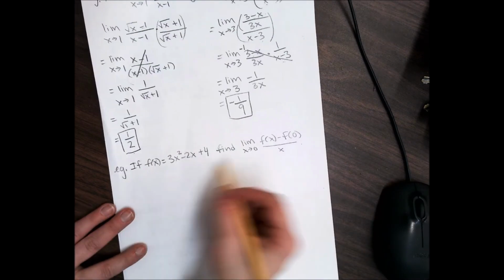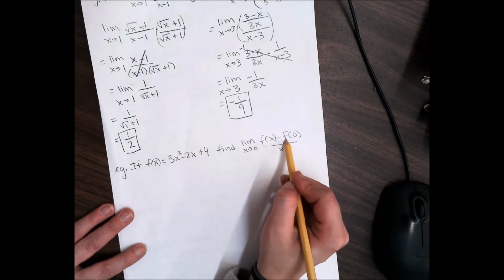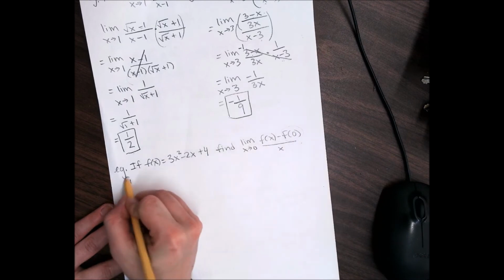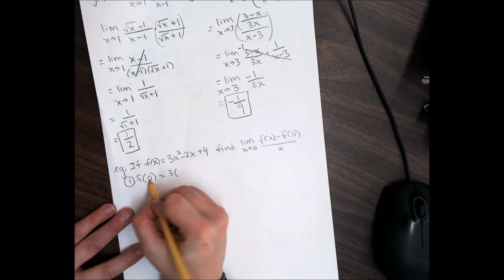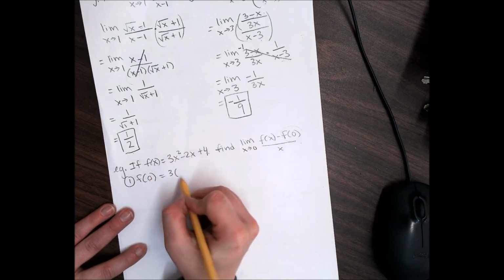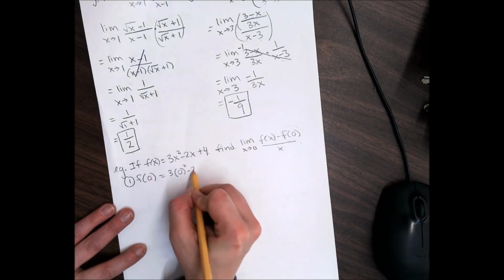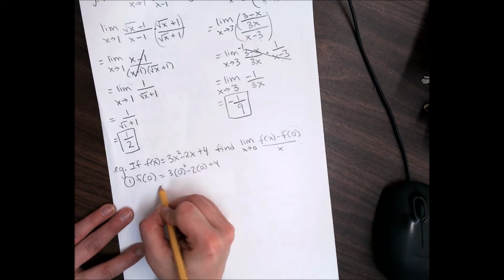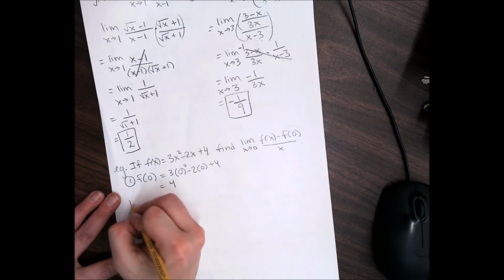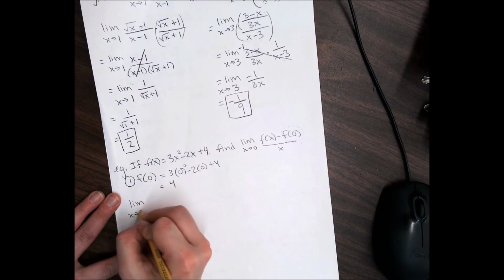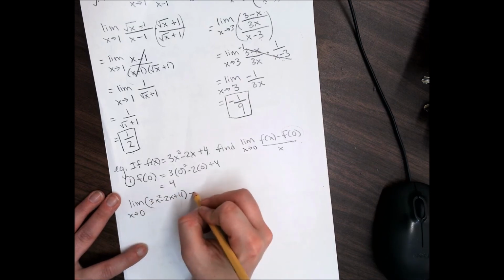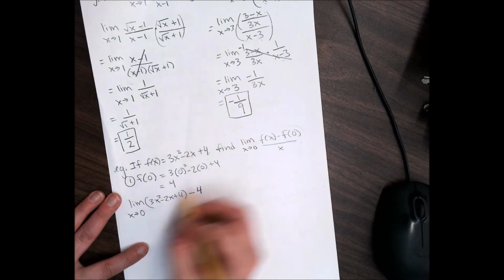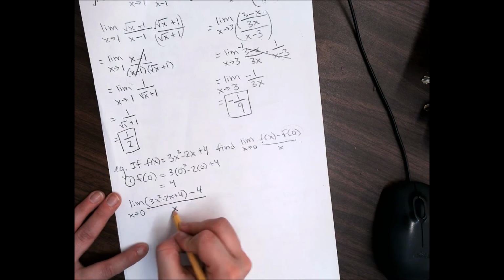So we know what f of x is. We should probably find what f of 0 is. So first step is to find f of 0. So f of 0 is where we plug in 0 into everywhere we see an x. So 3 times 0 squared minus 2 times 0 plus 4, which equals 4. So now let's evaluate our limit. So we have the limit as x goes to 0 of 3x squared take away 2x plus 4. That's our f of x. Take away f of 0, which is 4, over x.